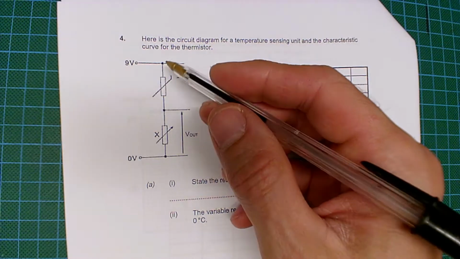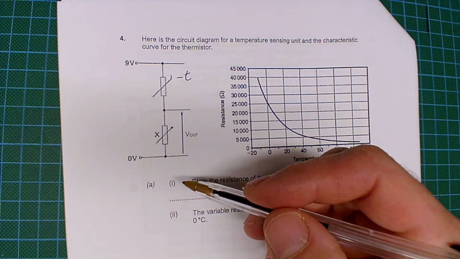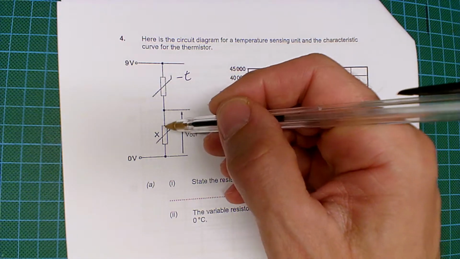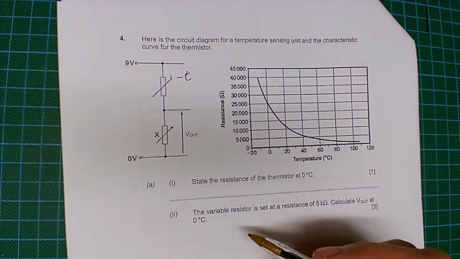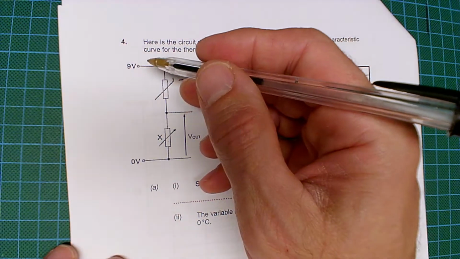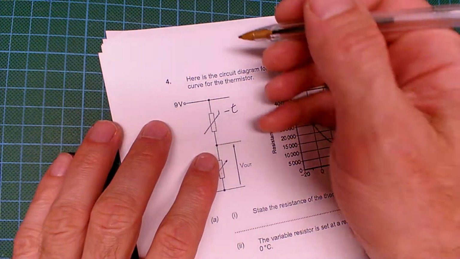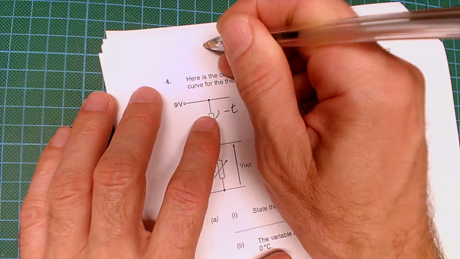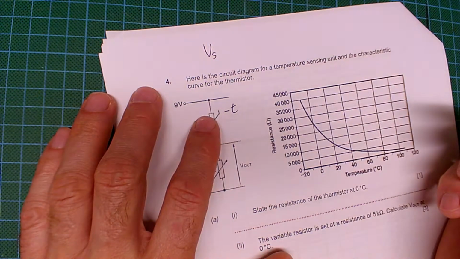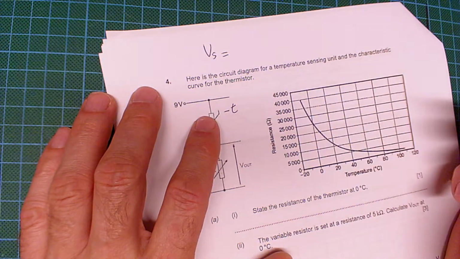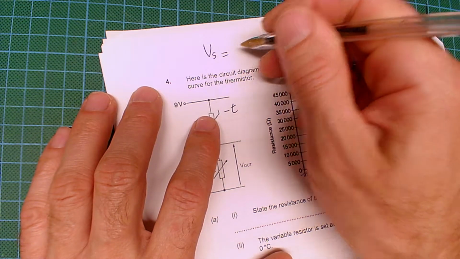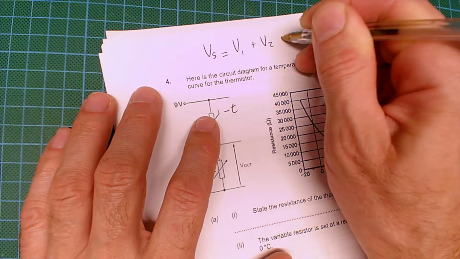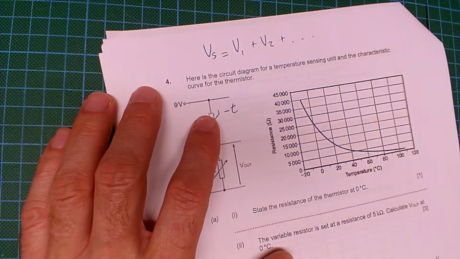Now, we've got a potential divider here, and so we're going to drop some voltage and then drop some voltage to get to 0 volts. Now, why does that actually take place? Let's just have a quick look at hopefully a formula that you're familiar with. So we say that the source voltage in a series circuit will equal the sum of the voltage drops. So V1 plus V2 plus however many things you've got in a circuit.